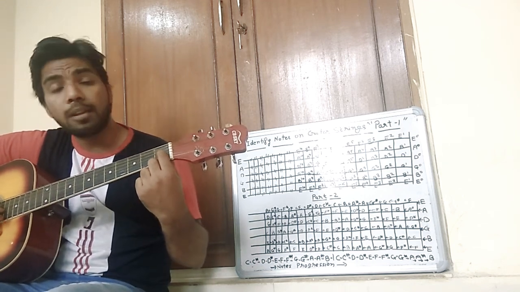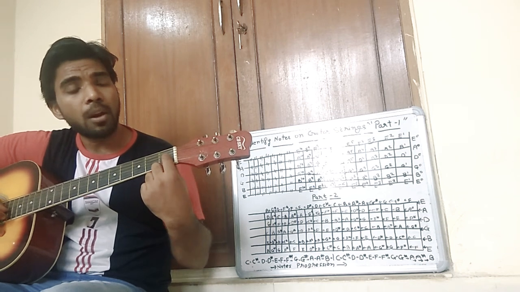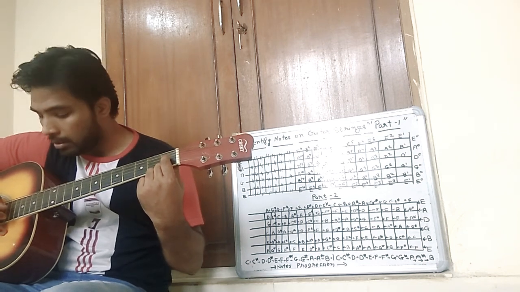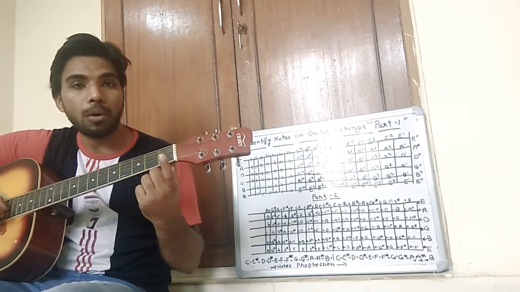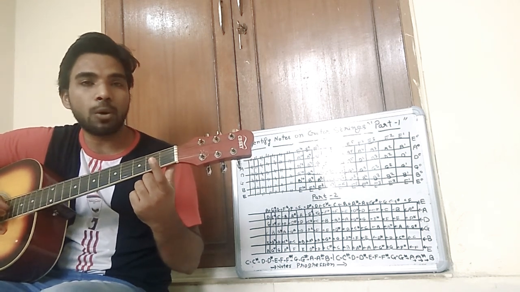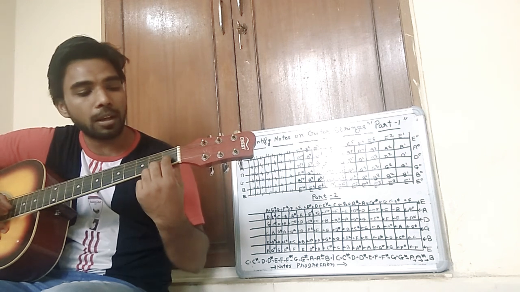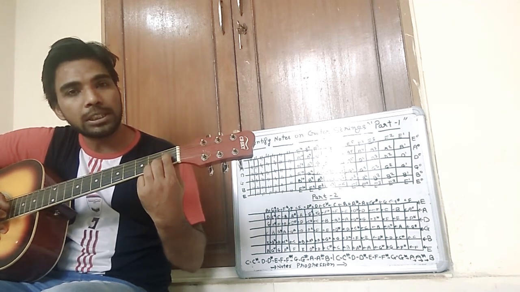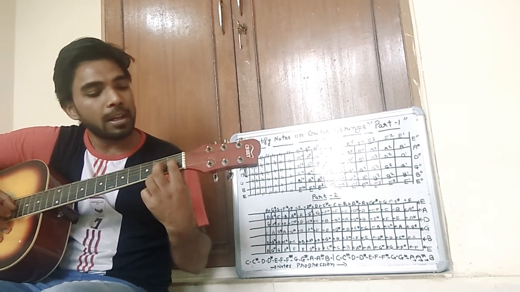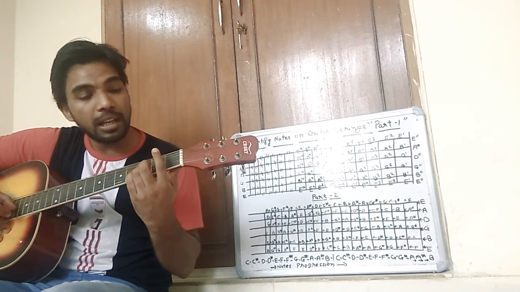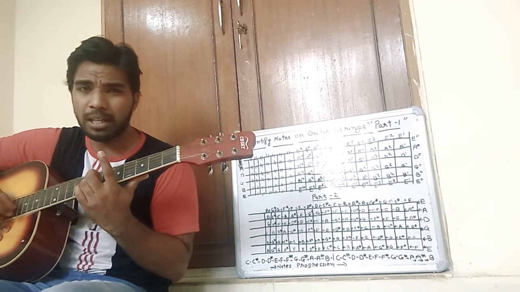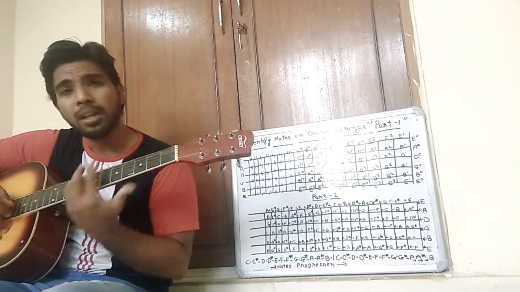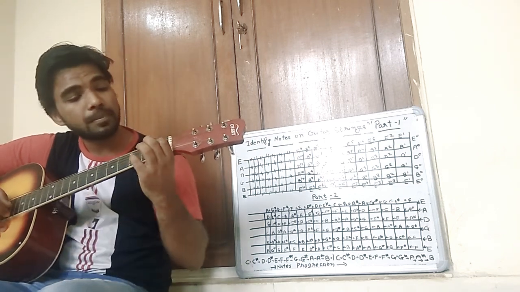Again, if we hold the G string on the first fret, then this gives us the sound of G sharp, because if we play it open, this will give us the sound of G only, because it is the G string. But on the first fret, it will give us the sound of G sharp, then A, then A sharp, then B, and then C, then C sharp, then D, and then D sharp, E, and so on.